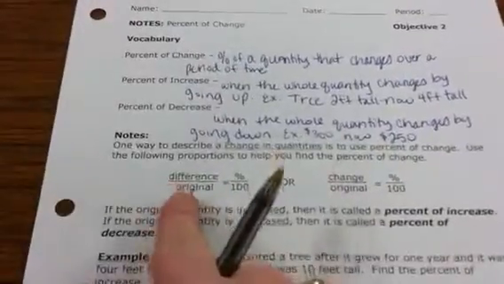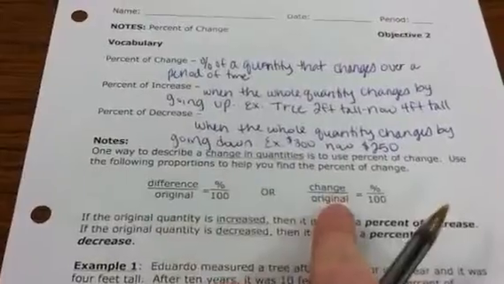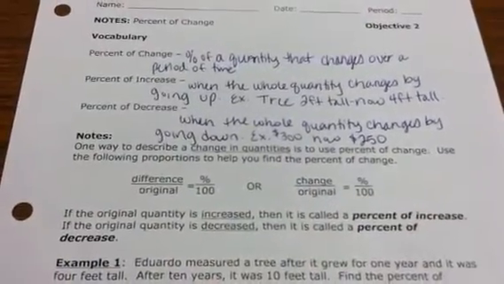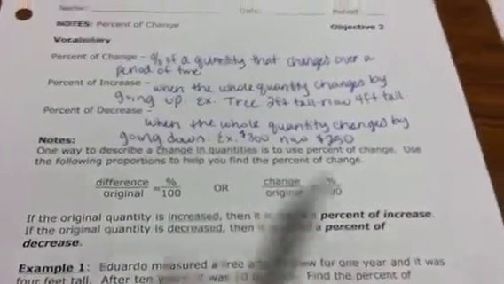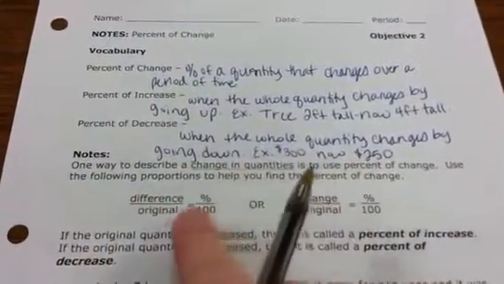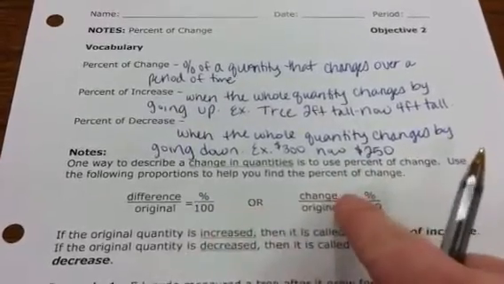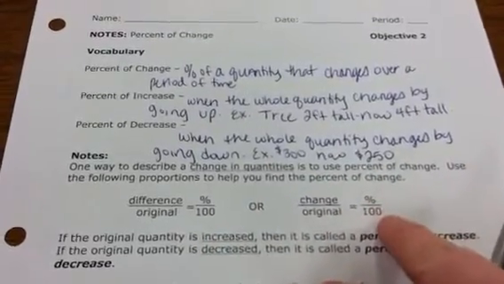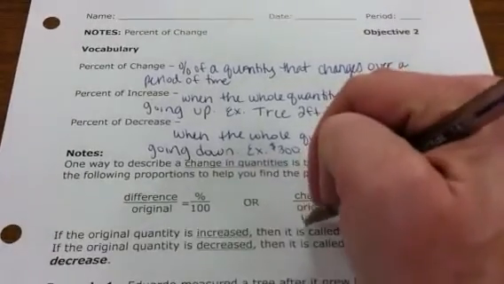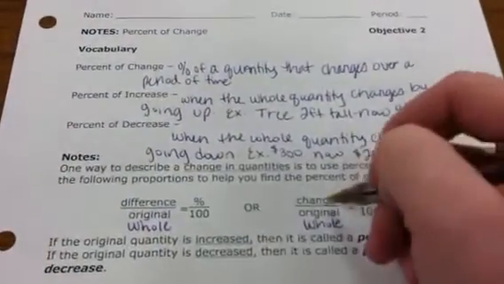So the notes, there's 2 different ways we could use these different proportions to figure out the percent. One way to describe the change is using percent of change. So we could use difference over the original, percent over 100, or change over the original, percent over 100. Original is the same thing as our whole, the whole amount that we started with.